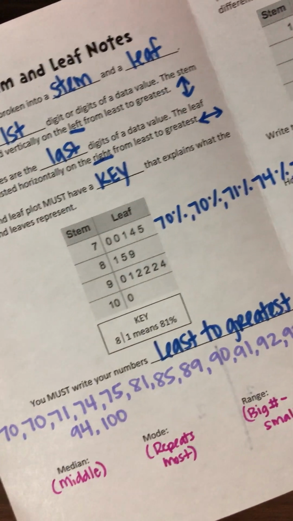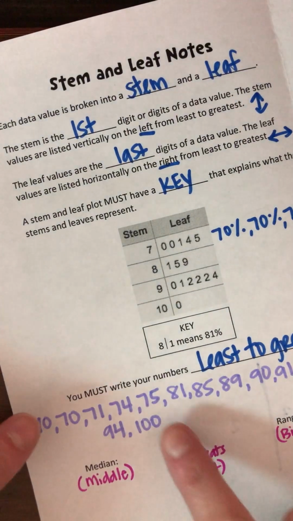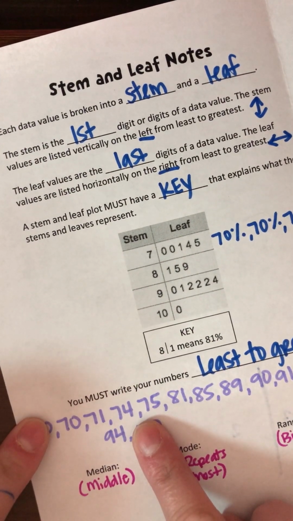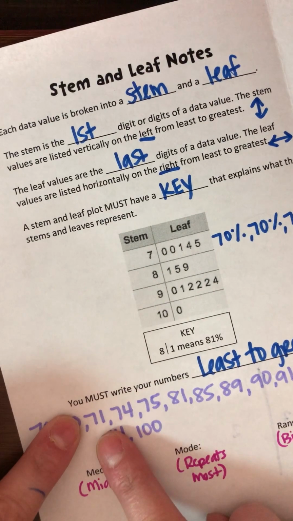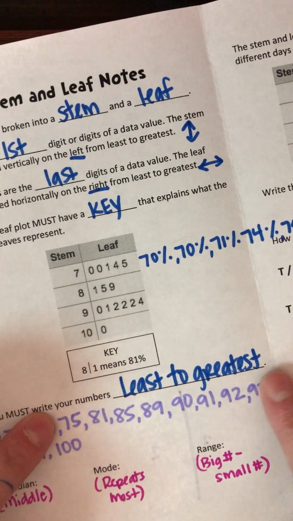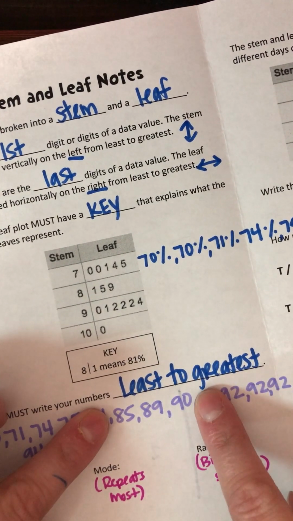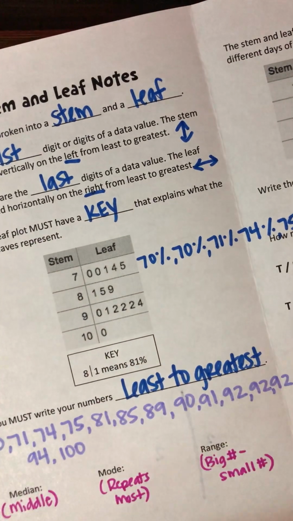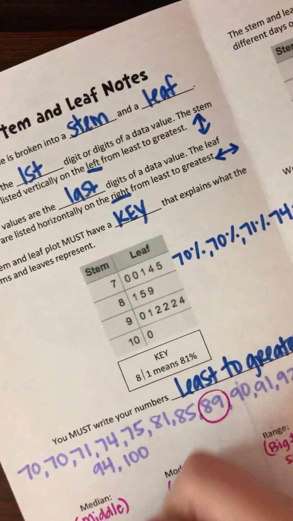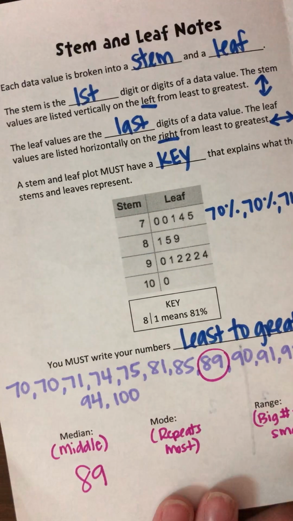This is why it's so important that we put them in least to greatest order in our list. So to find the middle, I'm literally just going to start from the beginning and the end and cover up, and you can see like 70 and 100, and then I would just keep moving: 70 and 94, then 71, 92, 74, 92, 75, 92, 81, 91, 85, 90. So the middle of this data, if you put it in least to greatest, is 89. So the median for my data is 89.